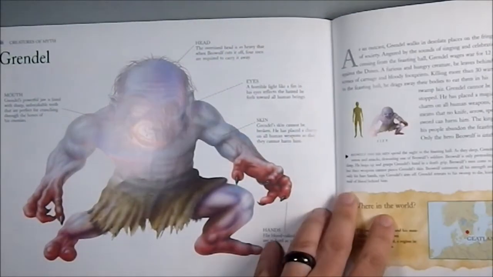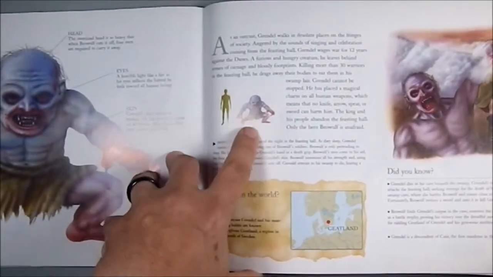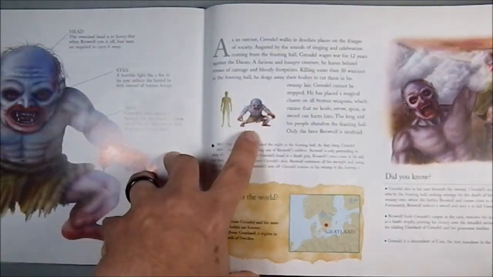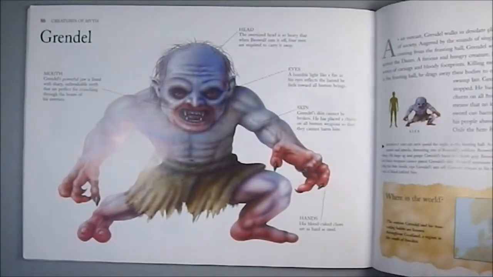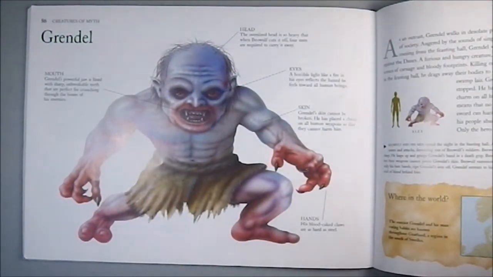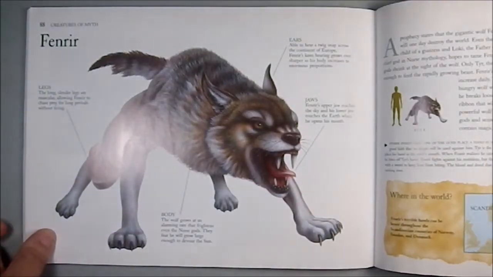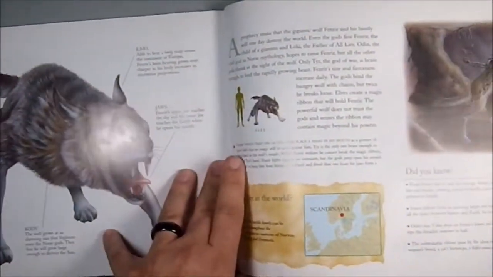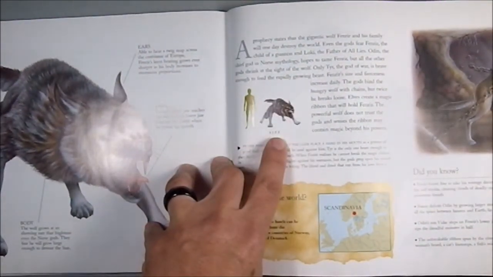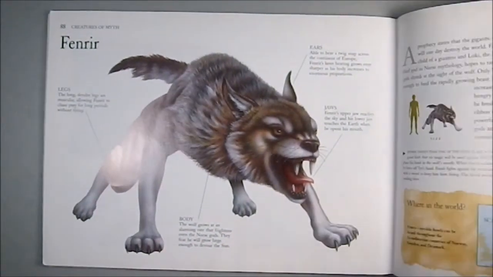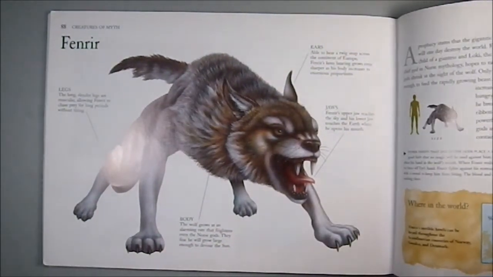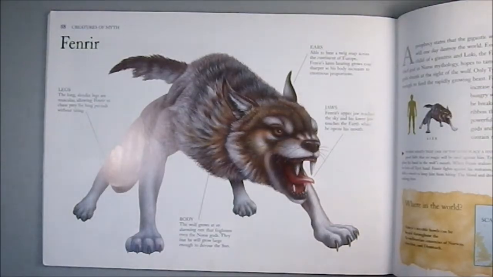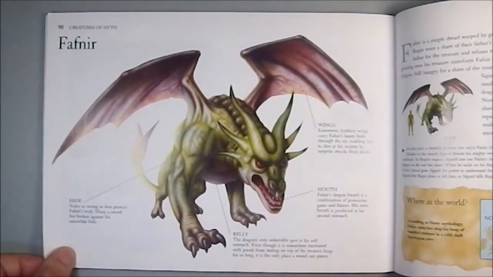Grendel. That doesn't seem big enough for Grendel. Fenrir. That does not seem big enough for Fenrir. Not even close. Fenrir should be the size of a small bus.